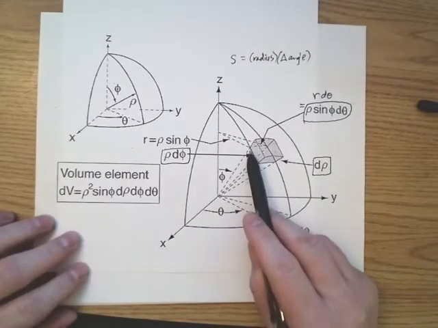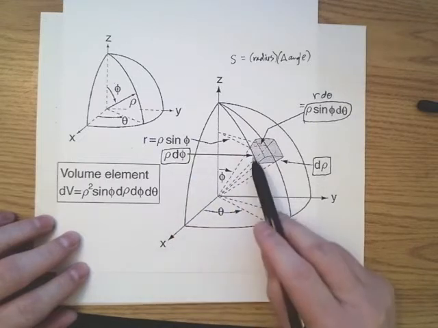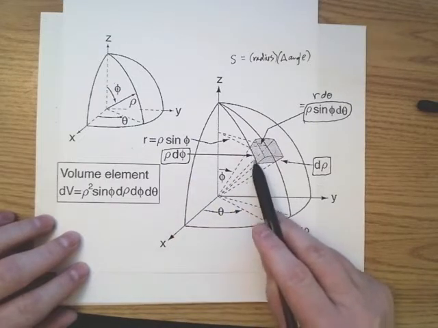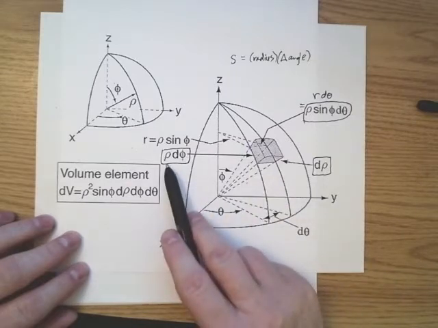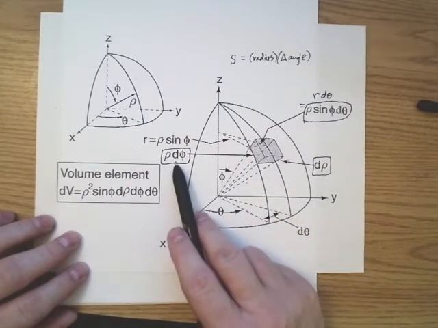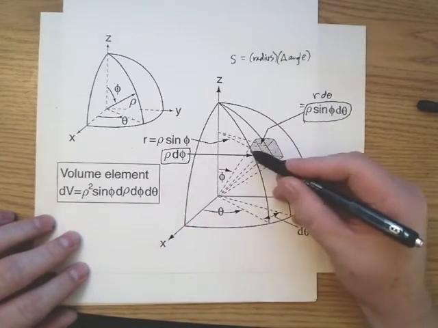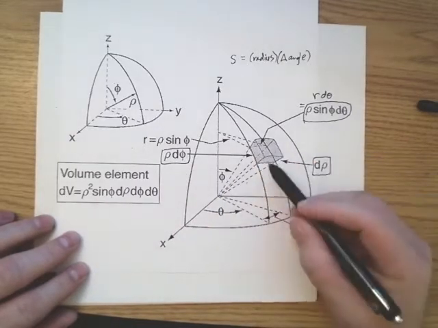If the radius is rho, and along here you've only got a change in phi, then that length is actually rho d phi. So that's this dimension here.